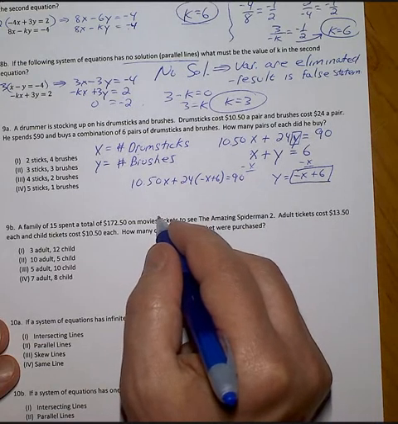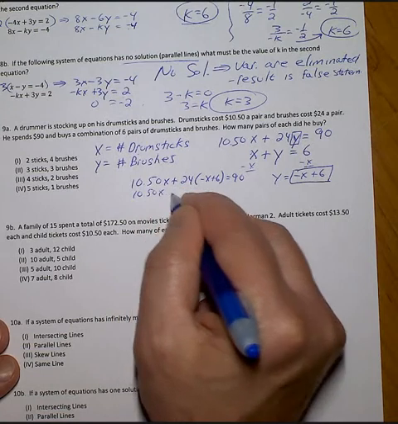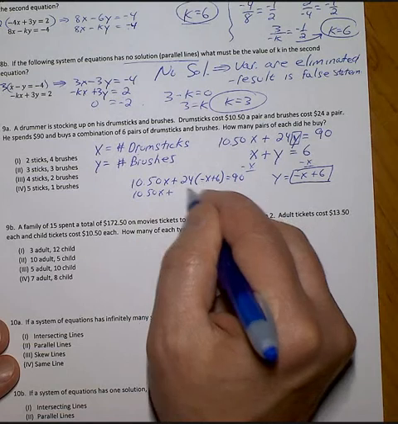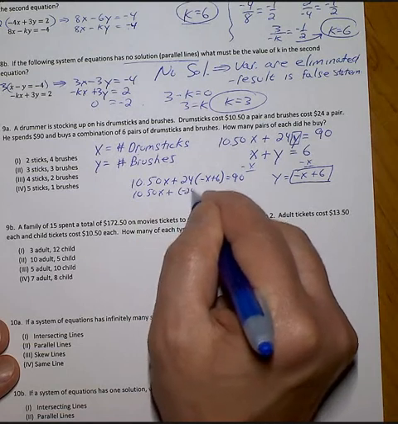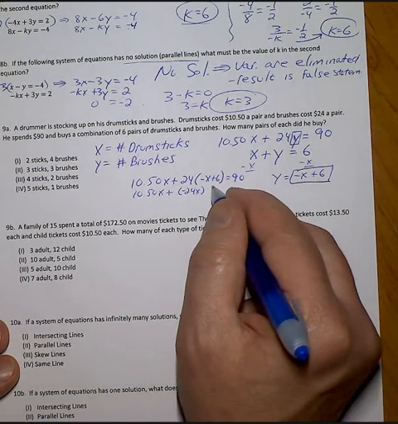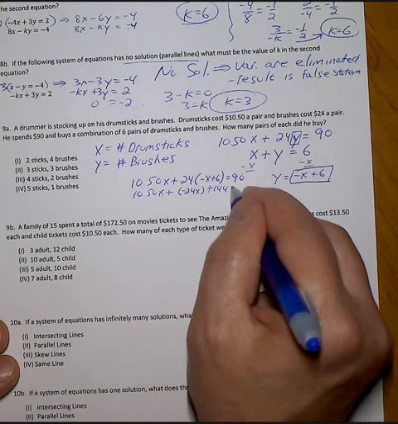Okay? 10.50x plus 24 times a negative x is negative 24x. 24 times 6 is going to be a positive 144, and that equals 90.